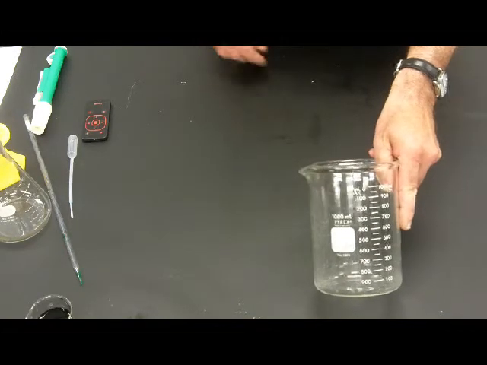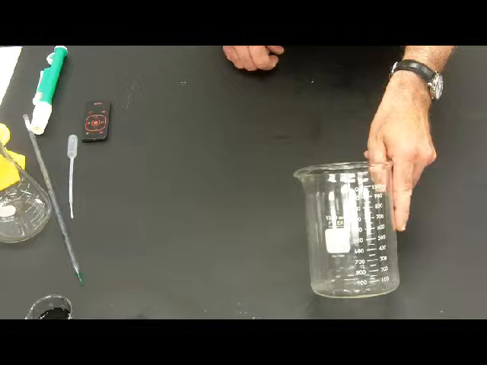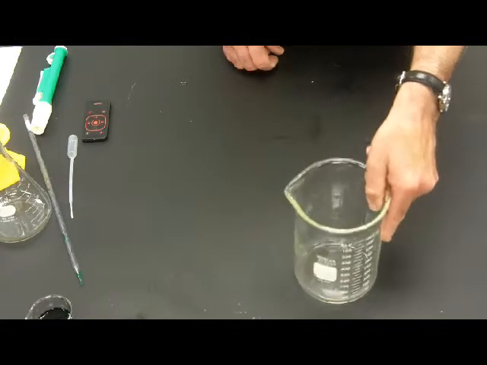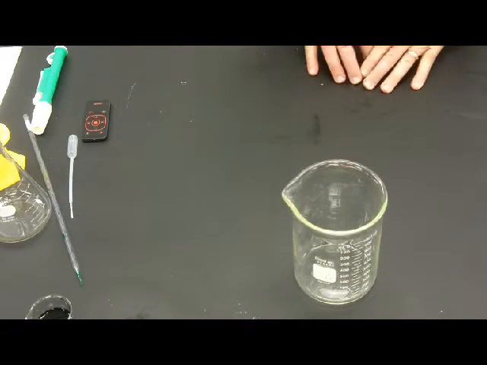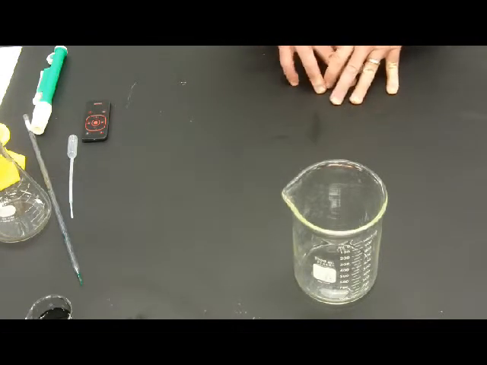that go up to 1,000. The smaller units are milliliters. 1,000 milliliters equal 1 liter. You will use this relationship, 1,000 milliliters per 1 liter, a great deal in chemistry.